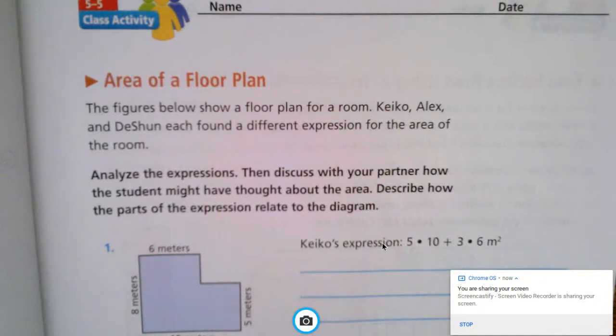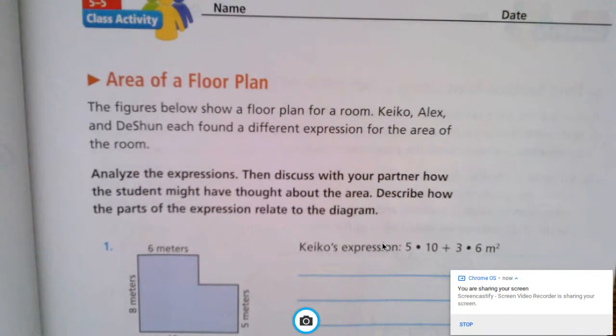Hi, we are moving into lesson 5, which is expressions for area. So we are on page 179. It says the figures below show a floor plan for a room. Kaiko, Alex, and Deshawn each found a different expression for the area of the room. Analyze the expressions, then discuss with your partner how the student might have thought about the area.